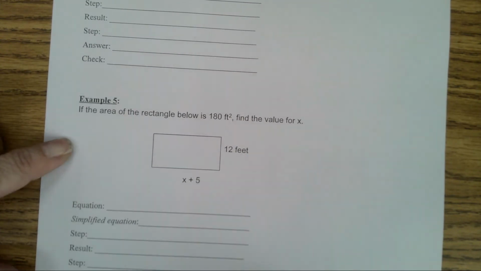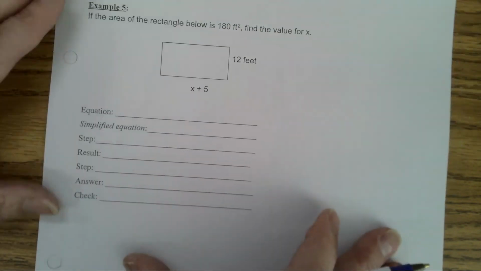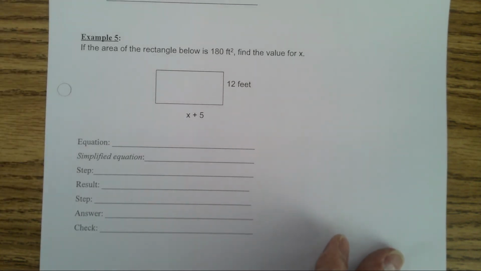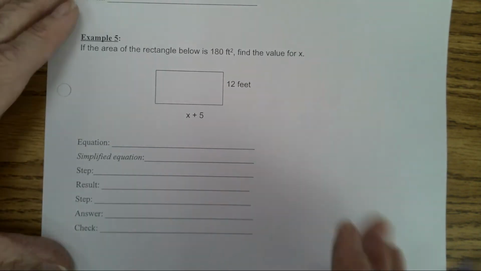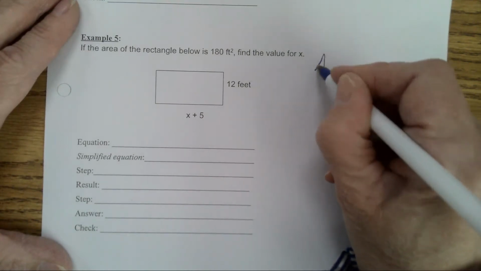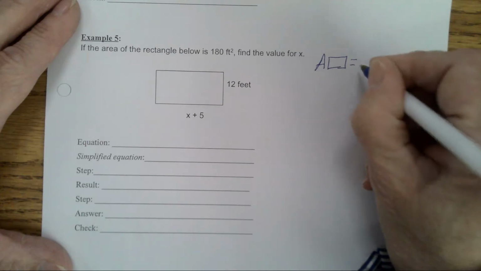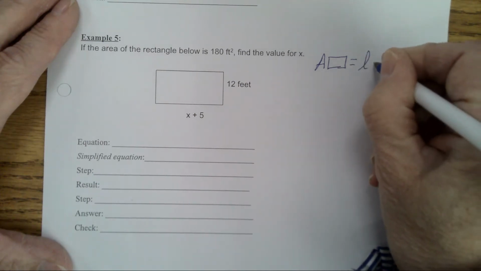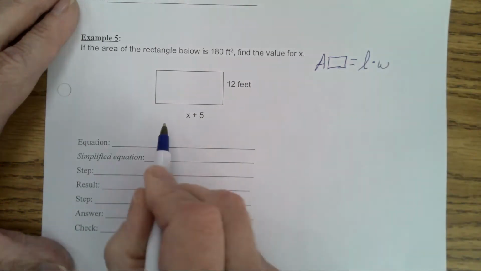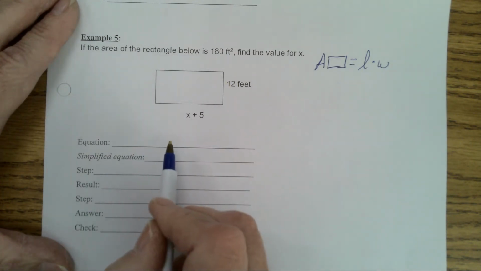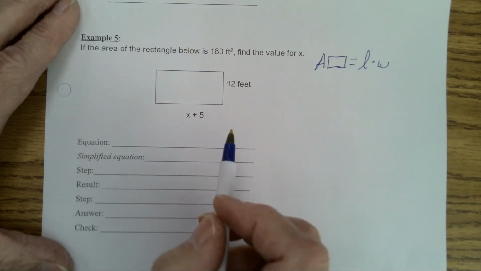Example number 5. This time it deals with area. And kids, the area of a rectangle, the formula is length times width. So you're going to take this times that: x plus 5 in parentheses times 12.